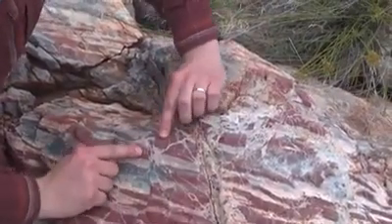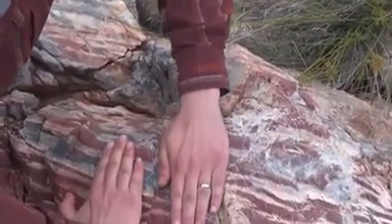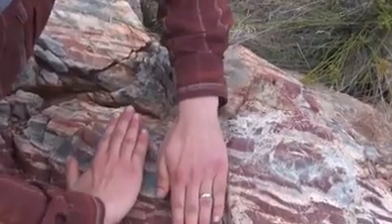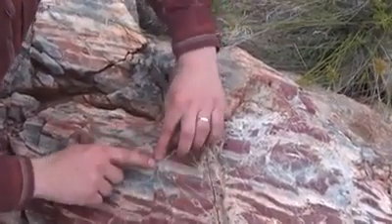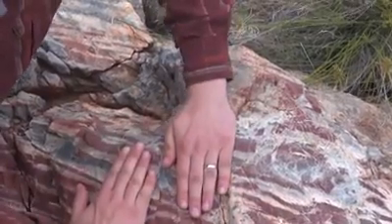If we wanted to bring these two red layers back together, we'd have to push this part of the rock this way, this part of the rock this way. And so what happened originally is it was a continuous band that got faulted and moved apart like that.